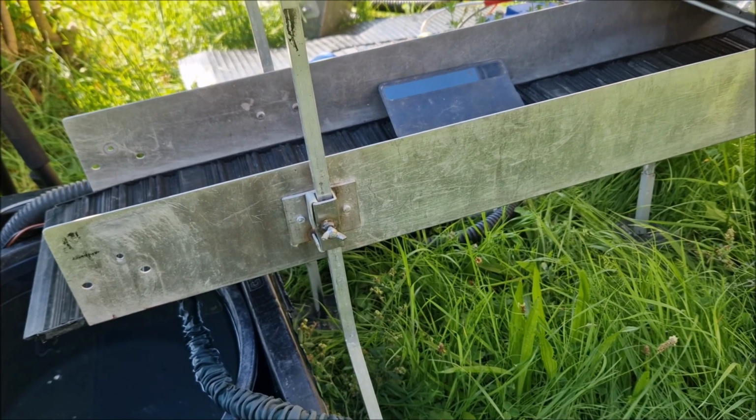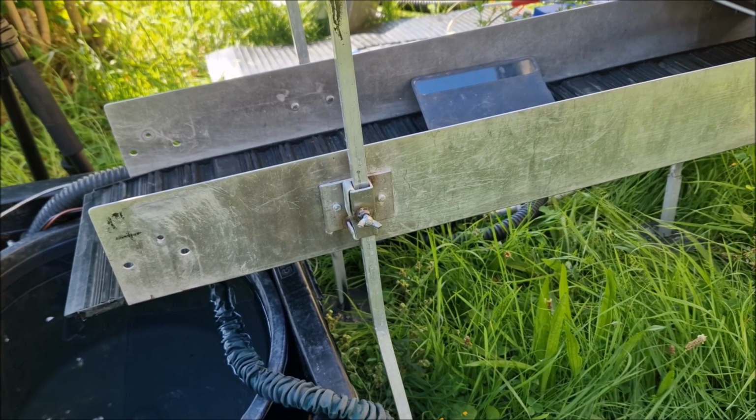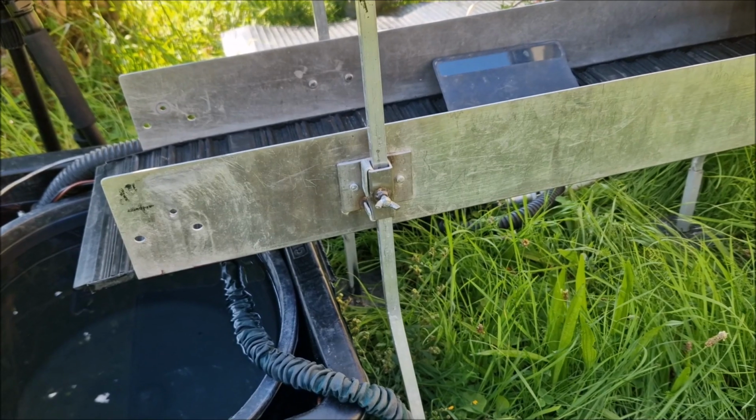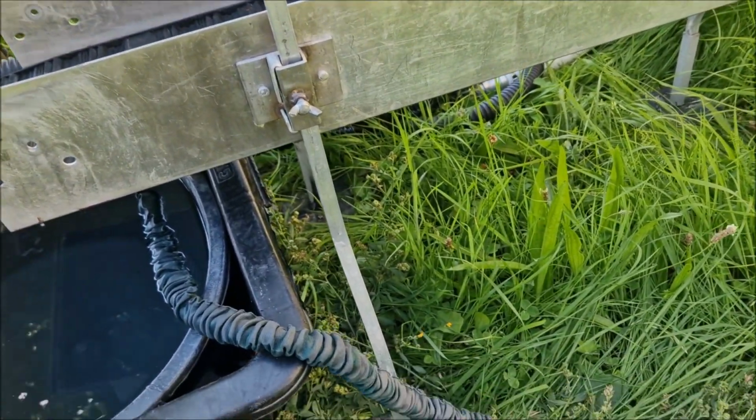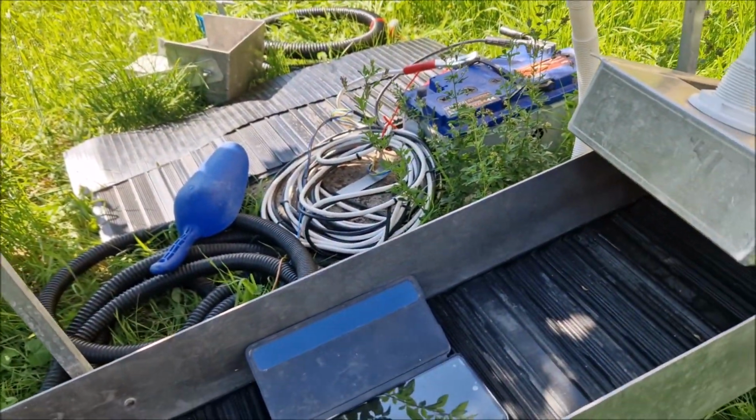It's much simpler to understand than trying to explain hydrodynamics, physics, and all the other stuff that goes into running a sluice.